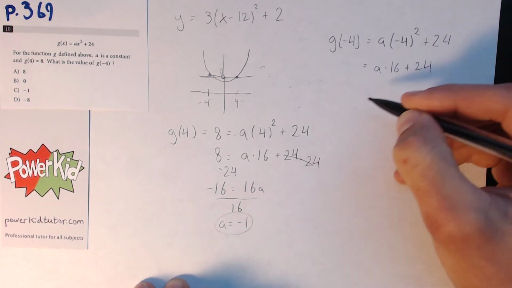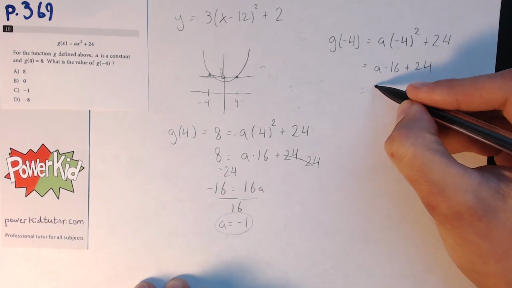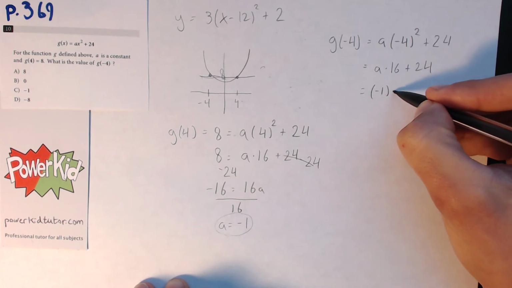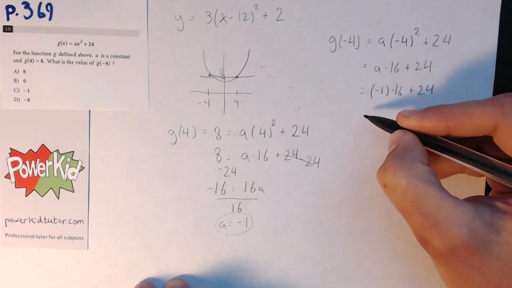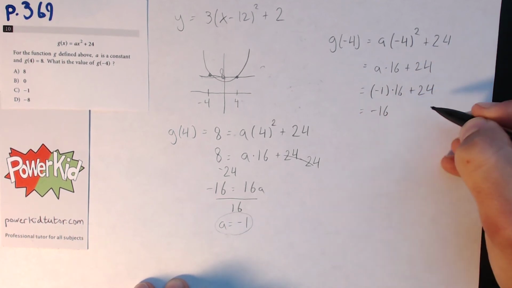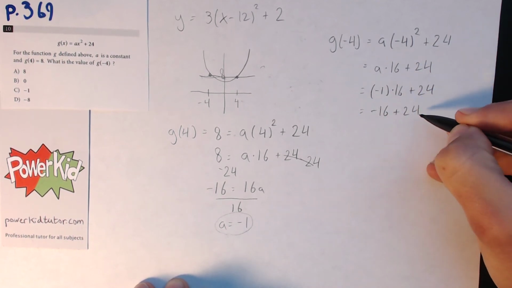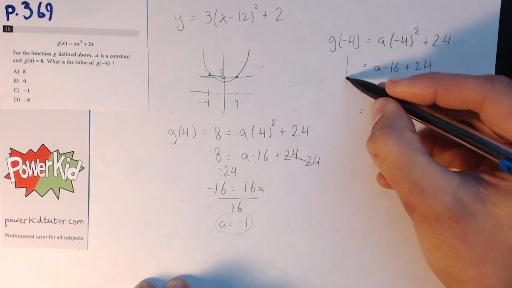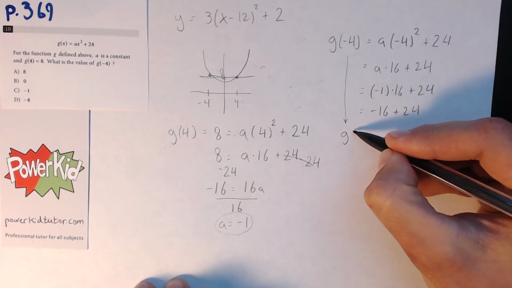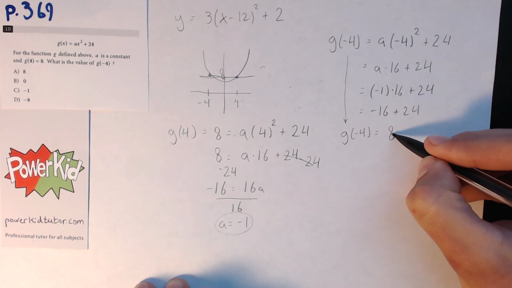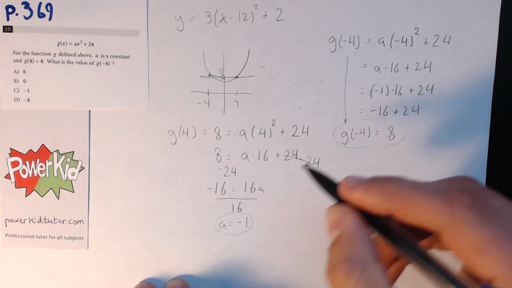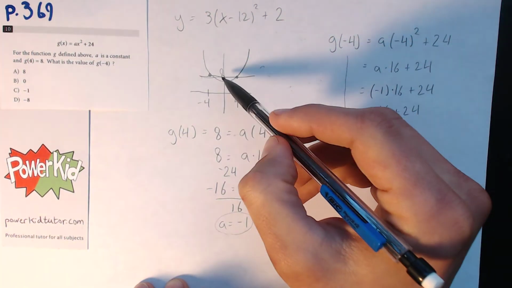But we know what a equals from before. So everywhere I see an a, I'm going to write parentheses negative 1. Because that's good mental hygiene. That's going to get negative 16 plus 24, which means that g of negative 4, bringing that all the way to the bottom, g of negative 4 equals positive 8.